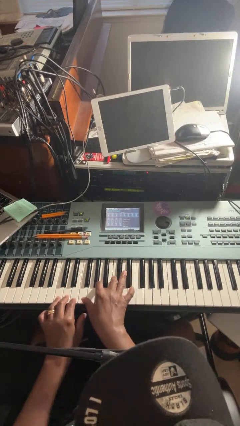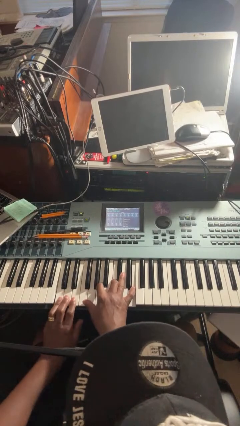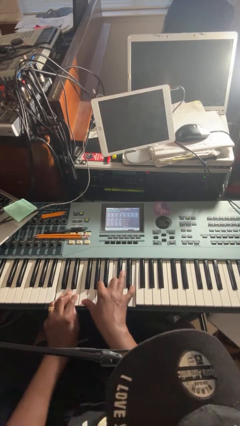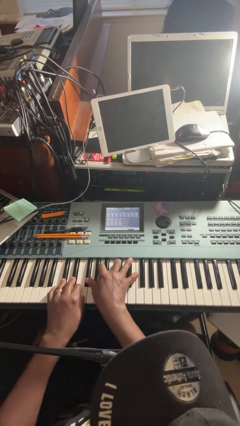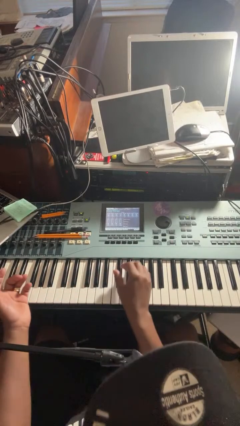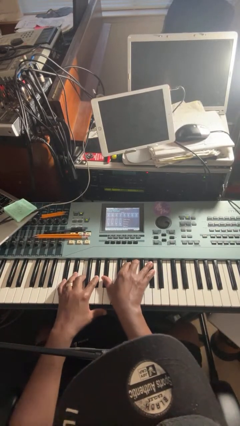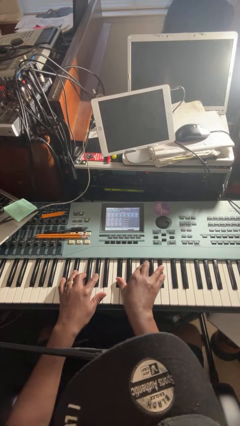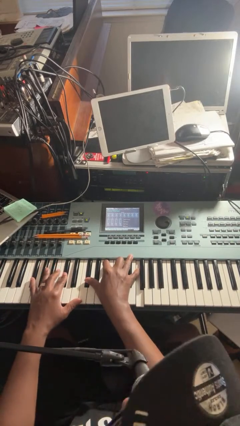Back to it. D minor 9. Transpose. And you could do the same thing here, playing the same kind of move. Transpose them.